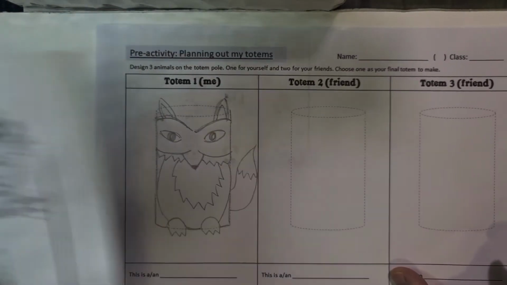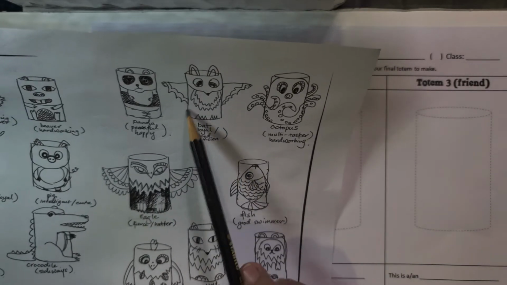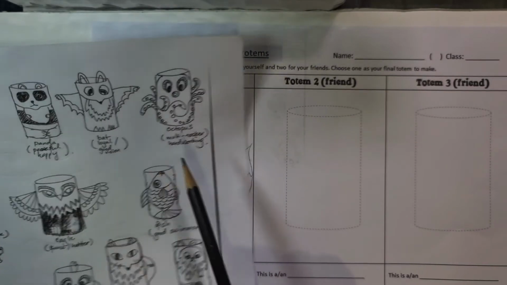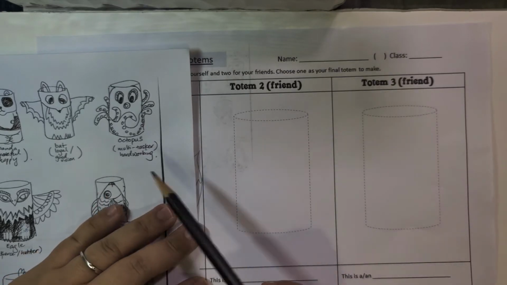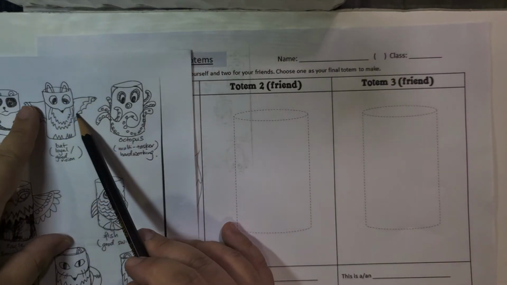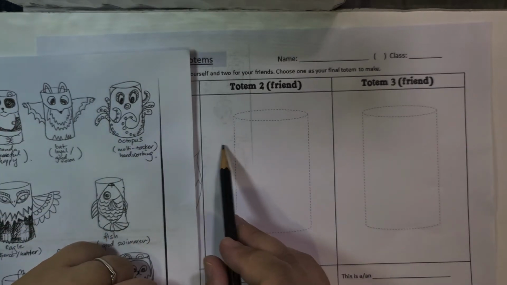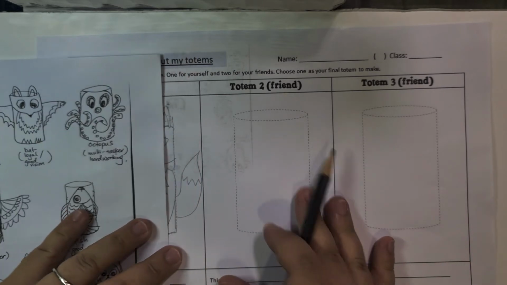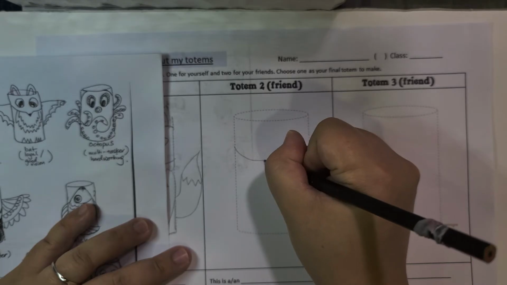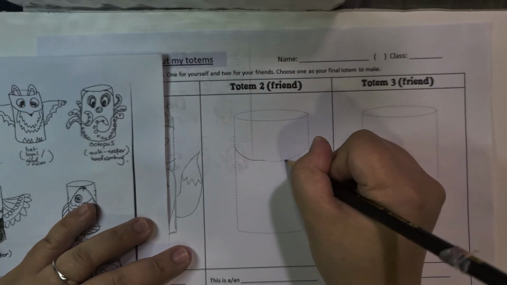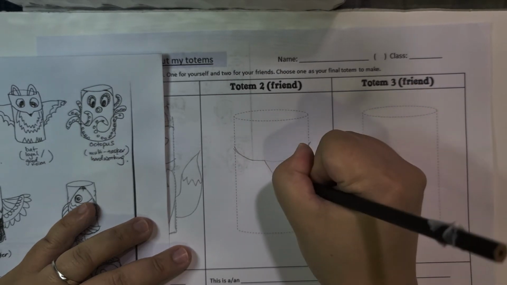Now I'm going to choose another design. Maybe this time I will choose a bat. Bat is quite similar to the fox, but he has two wings sticking out of the side of the totem. So you're going to have to draw the wings here later. I'm not going to draw the top part, I'm just going to draw the bottom, like a U shape. Then my nose comes down.